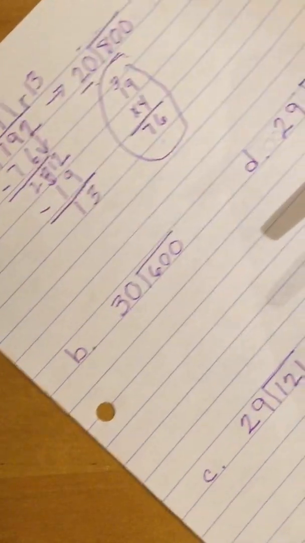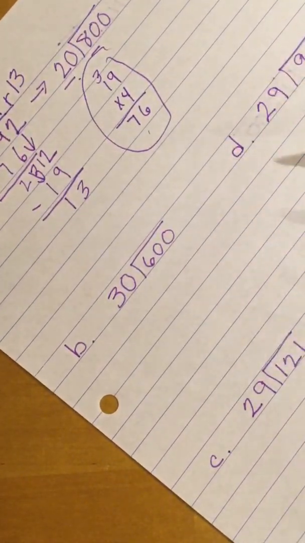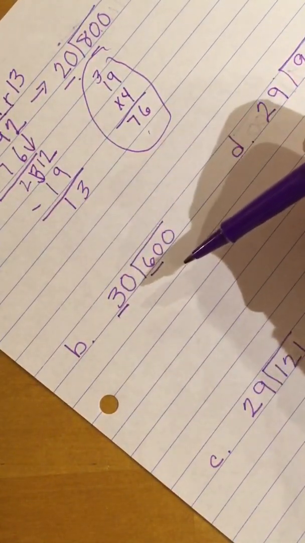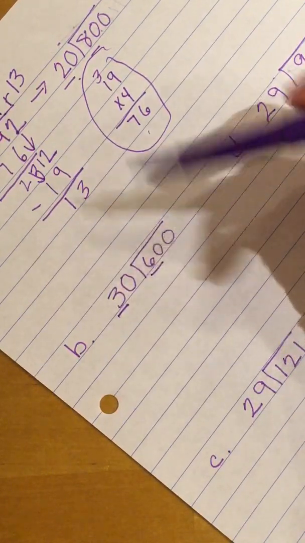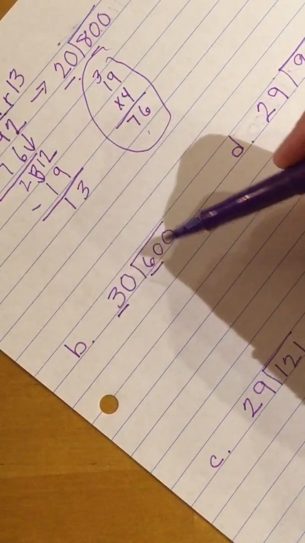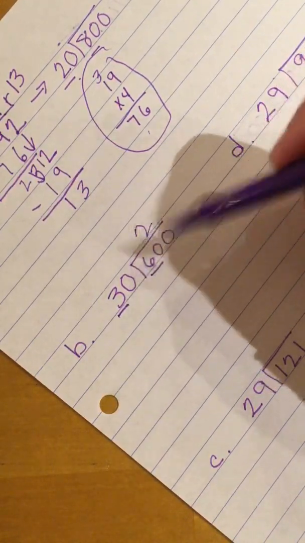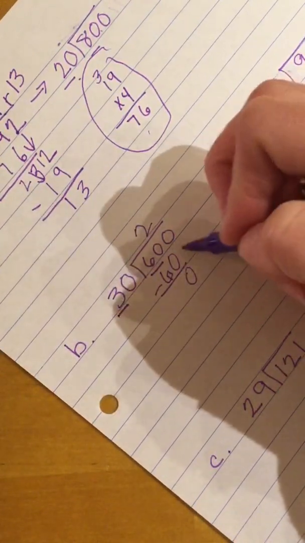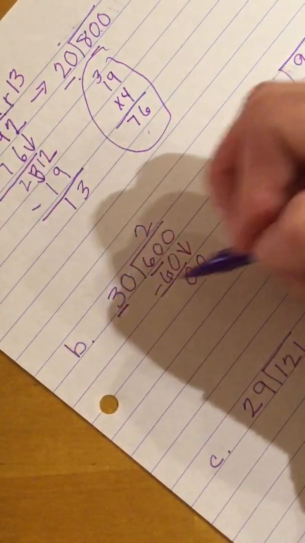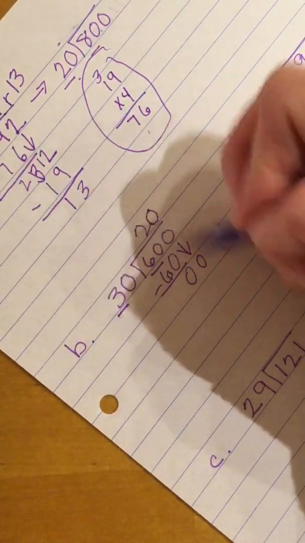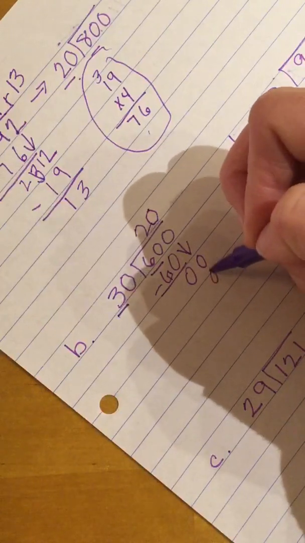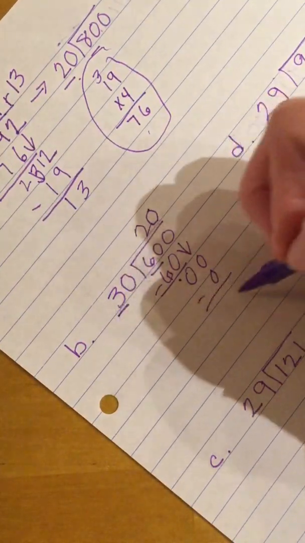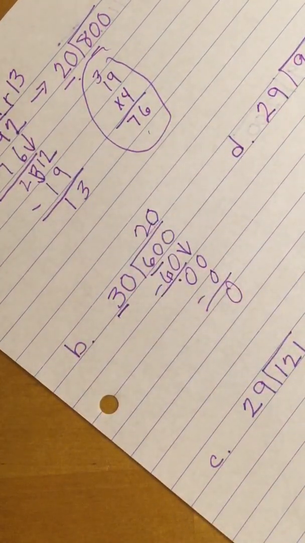Now, my next problem, they made it nice and easy. They already did the estimation for us, so we can just look at that first digit and look at the 6. 3 goes into 6 2 times, so I can think 30 goes into 60 2 times. 30 times 2 is 60. I subtract. I get 0. I bring down the 0. 30 goes into 0 0 times. 30 times 0 is 0, and there we go. We are good. 20 is our answer to B.